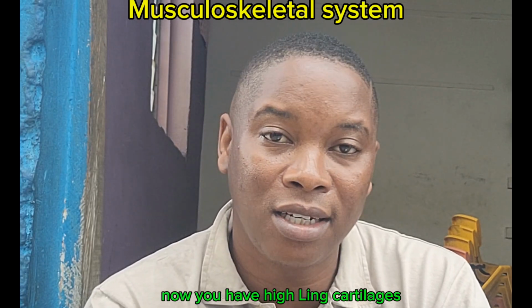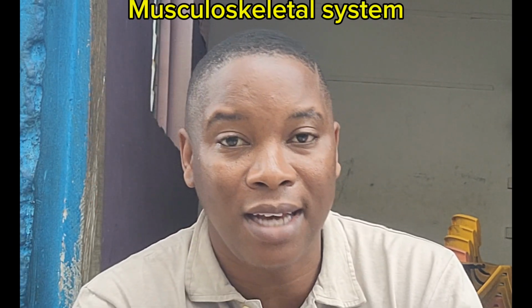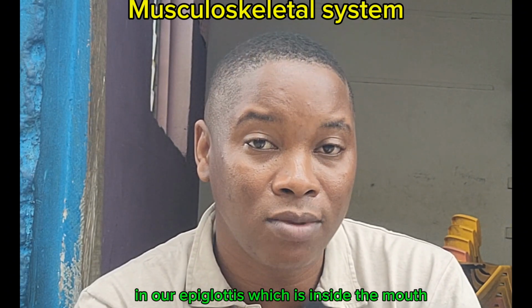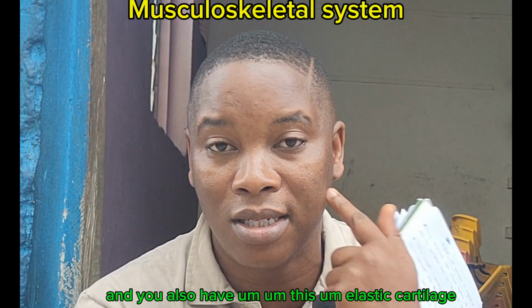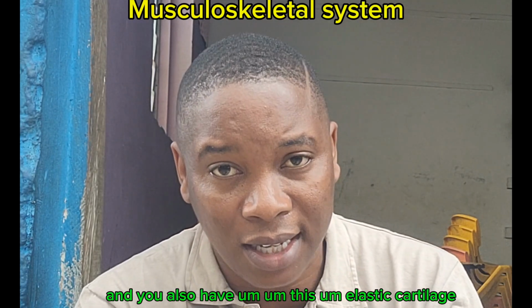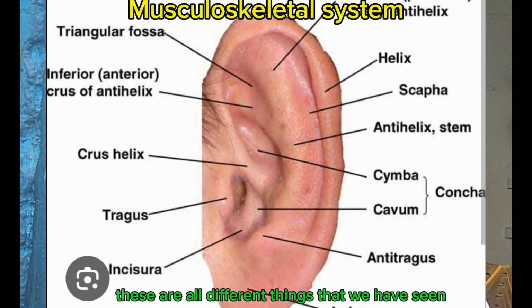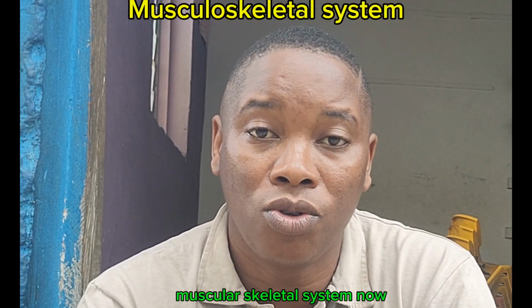Now you have hyaline cartilages, you have fibrous cartilages, you also have elastic cartilages. Elastic cartilages are present in our epiglottis, which is inside the mouth. You also have them found in the pinna of the ear. These are all different things that we have seen and can discuss about the musculoskeletal system.